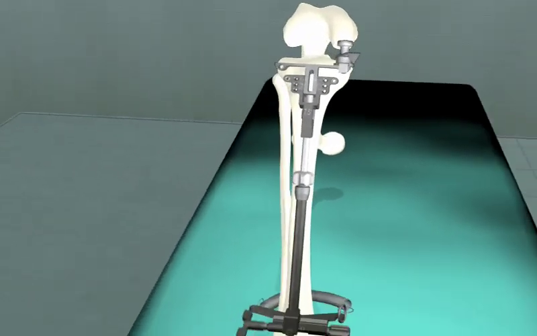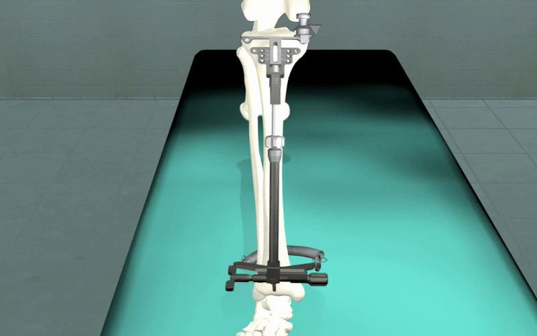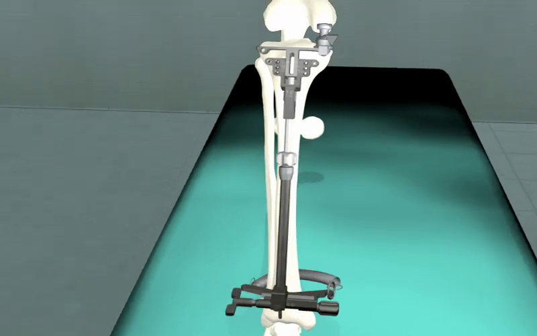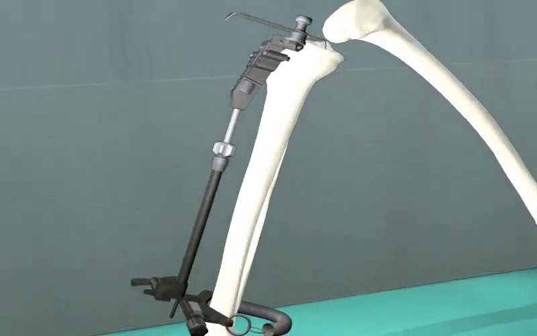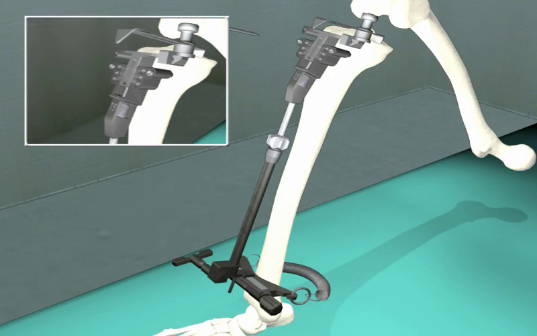The guide can be positioned medial laterally in the distal plane using the micrometer type guide. The guide itself can be moved anteriorly and posteriorly to get the desired posterior inclination angle, which lies between 5 and 10 degrees. The guide is then pinned into place.